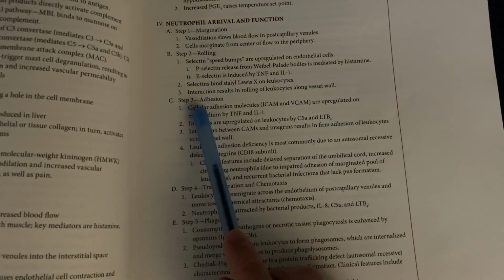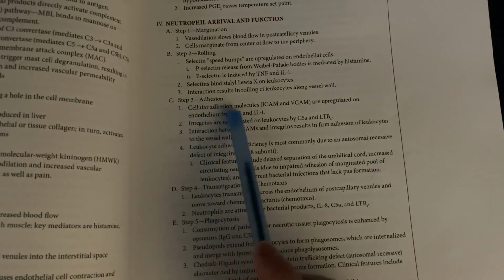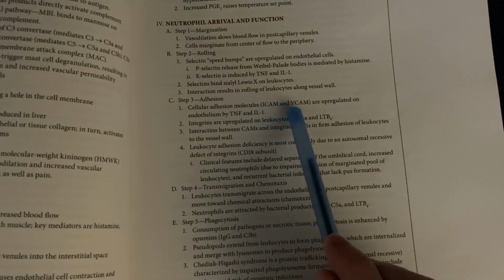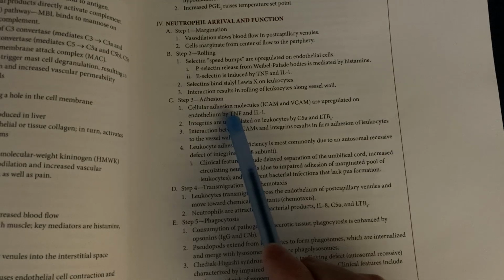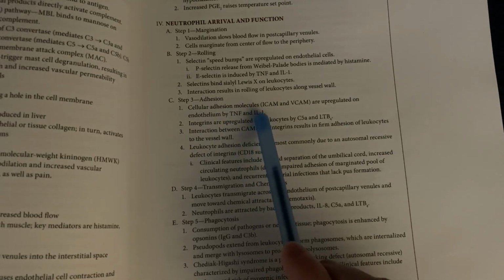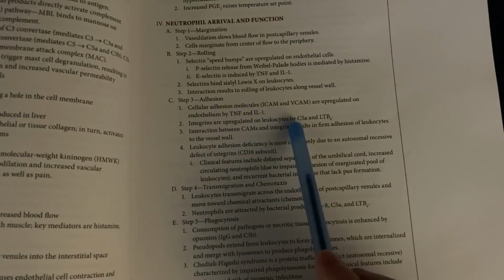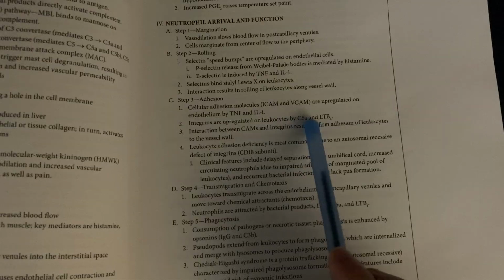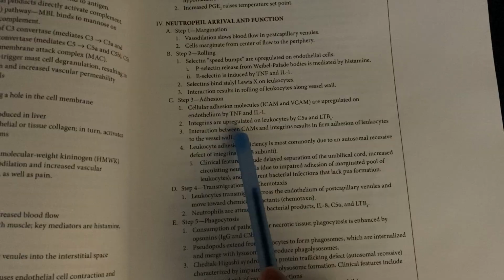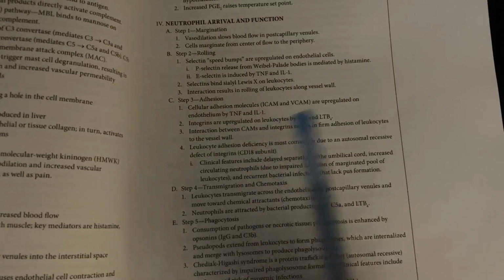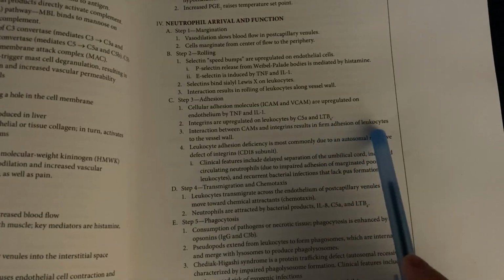And then we have step 3, which is adhesion. So cellular adhesion molecules like ICAM and VCAM are upregulated on the endothelium by the tumor necrosis factor and the interleukin-1. The integrins are also upregulated on the leukocytes by the C5a complement protein and the leukotriene B4. So the interaction between the cell adhesion molecules and the integrins results in the firm adhesion of leukocytes to the vessel wall.